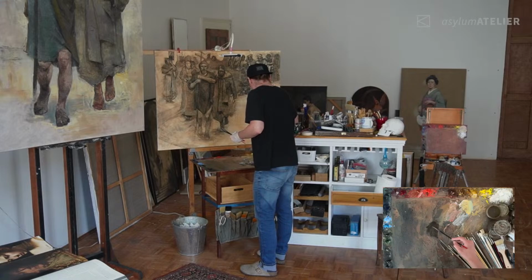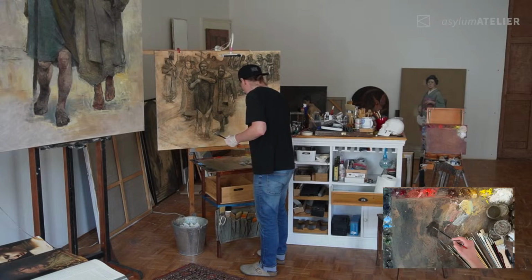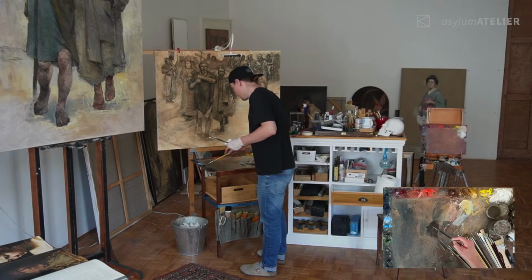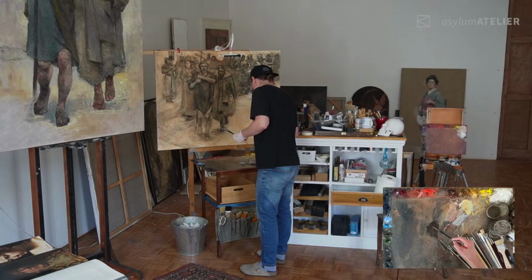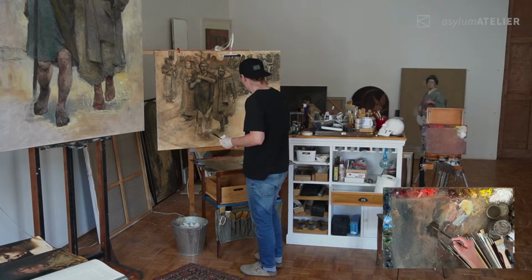Let's make this work. I like this a lot on the paint. It does not want to work with me because it creates these little random things.